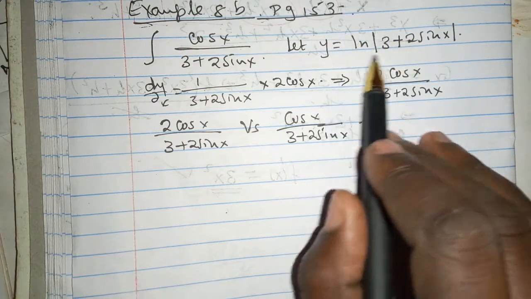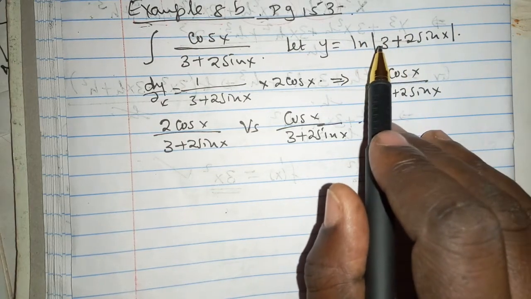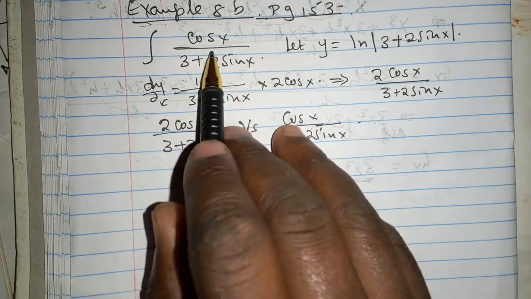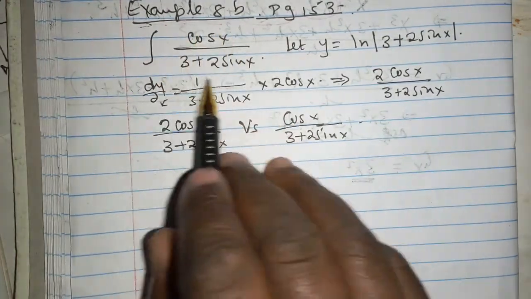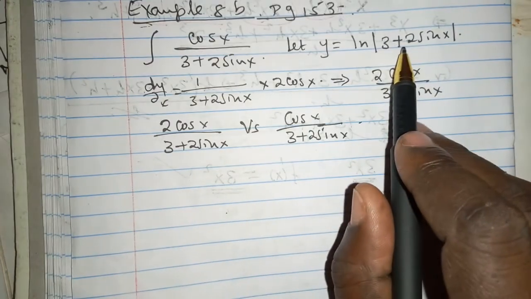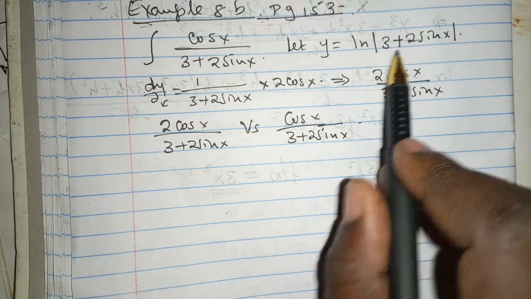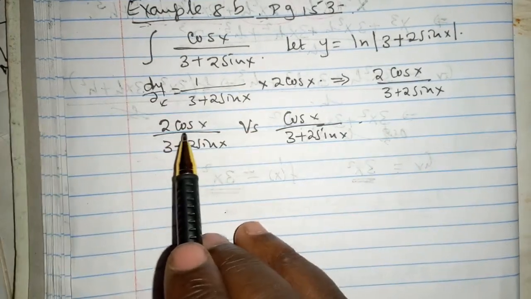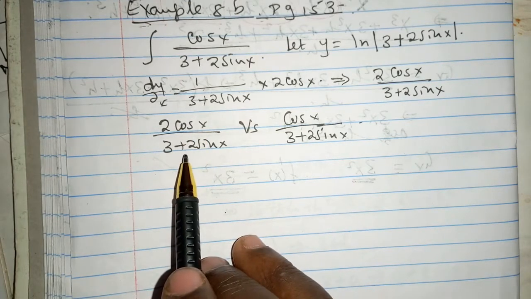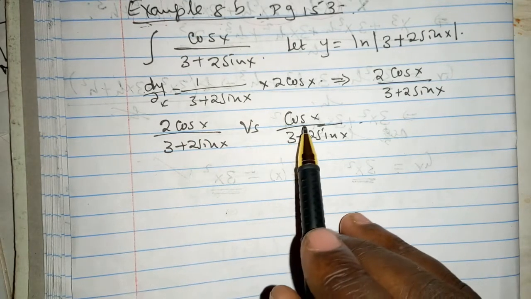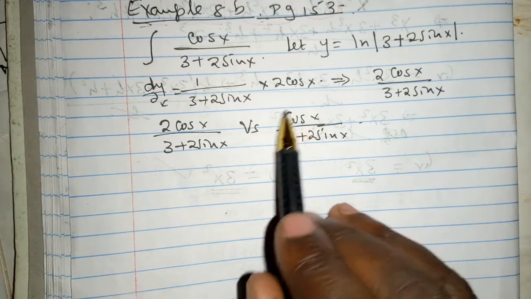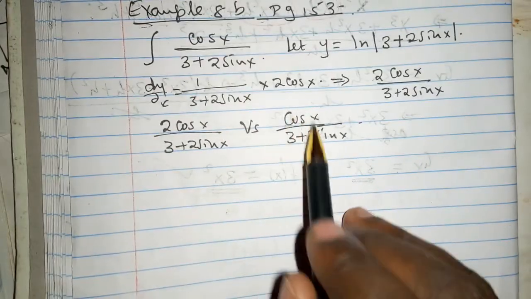But to verify this, we needed to differentiate it, and if it agrees with this, then we take this to be our integral. After differentiating what we suspected, we have gotten 2 cosine x over 3 plus 2 sine x, which is twice what we wanted.